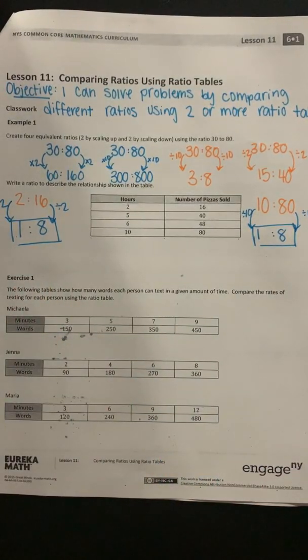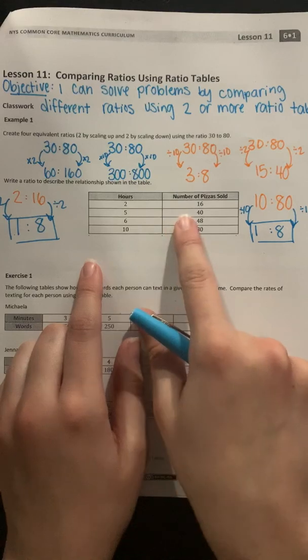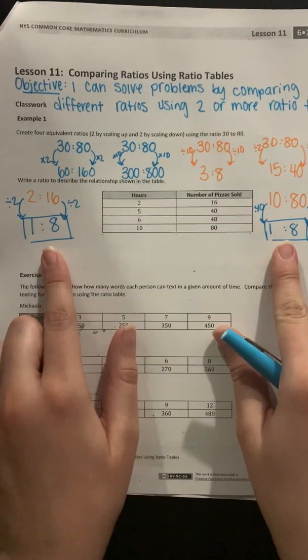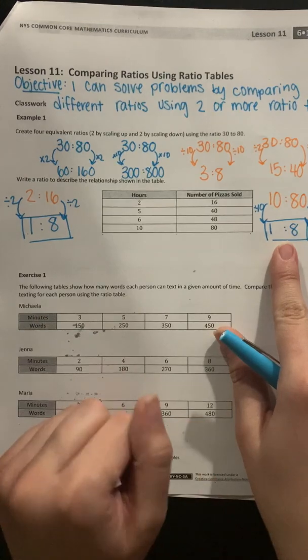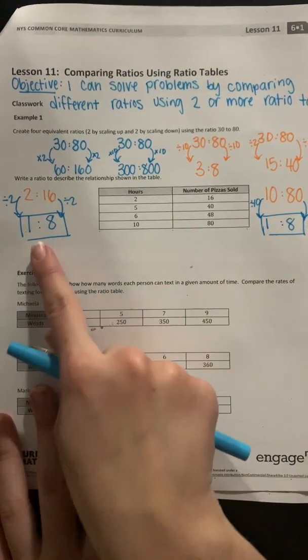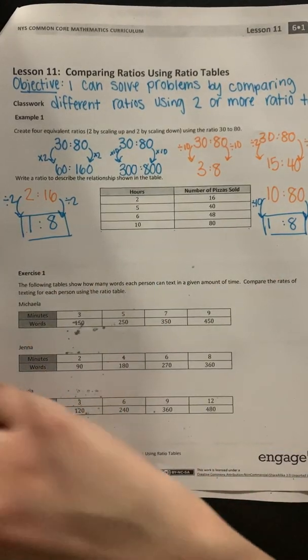I could also scale up. Scaling up probably wouldn't help me as much because then I can't figure out how many pizzas they sell per hour, but they don't necessarily ask for that here. So you could have a ratio of 5 to 40, 6 to 48. 1 to 8 is probably the most meaningful ratio you could write. You could generate a lot of other equivalent ratios, but this one will probably help you in problem solving the most in typical math problems.